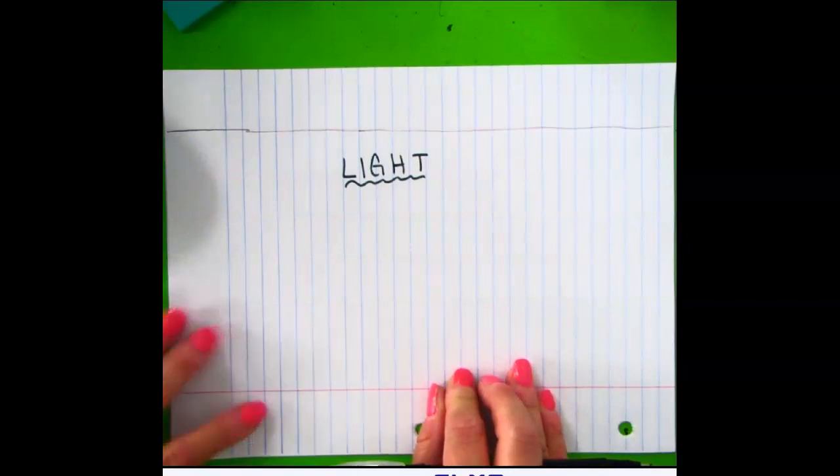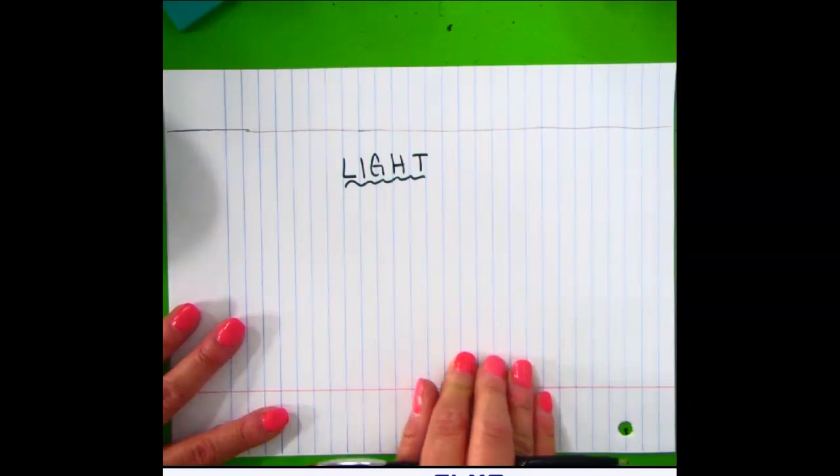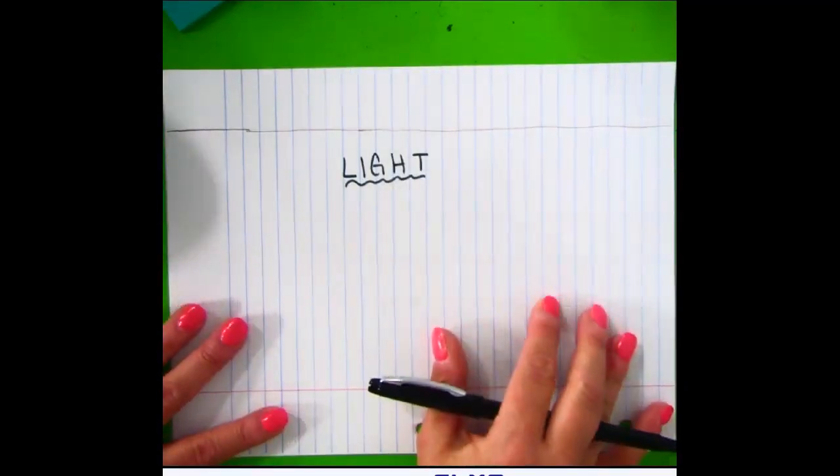The light we see is called visible light. The spectrum of visible colors we see is because of the different wavelengths that light rays have. Now, I just read that to you, but I'm going to write it right here at the top, okay?